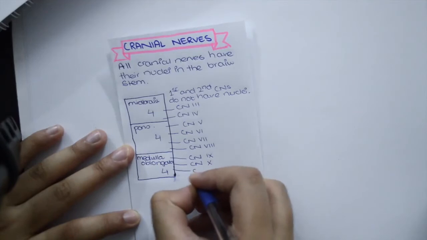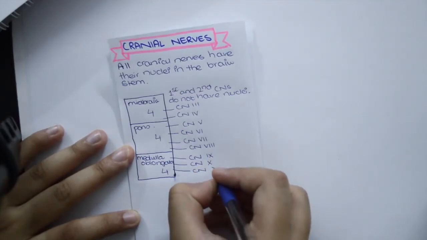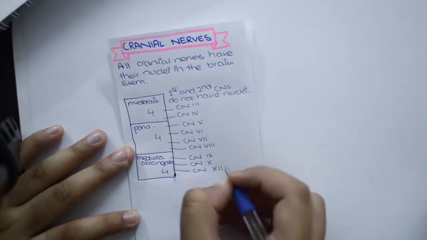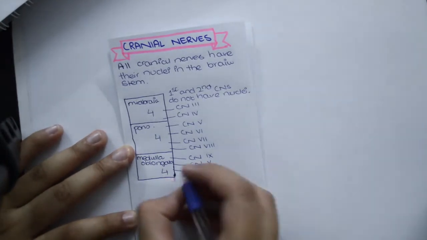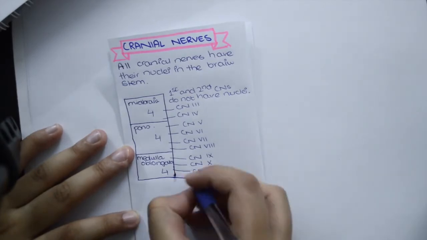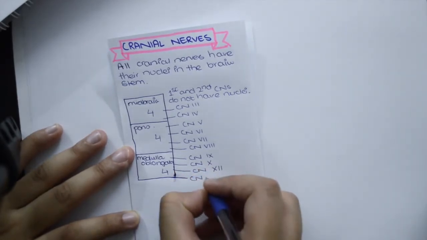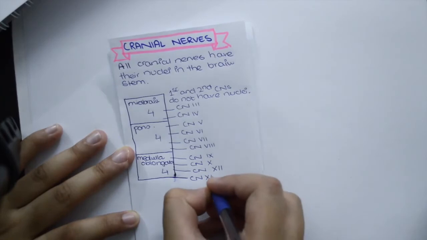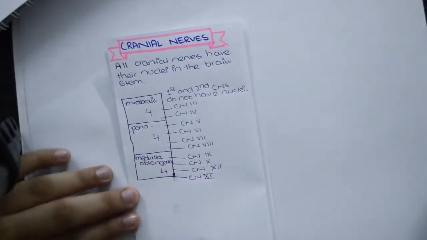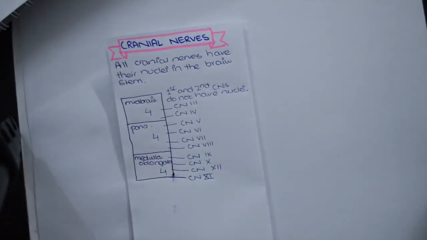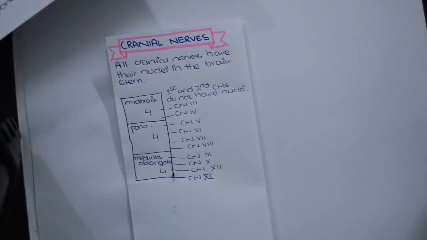But after that, the 12th cranial nerve comes after the 10th cranial nerve, and at the spinomedullary junction comes out the cranial nerve 11. Now all these cranial nerves can have any kind of attachment, so we do not need to know which nerve is attached to which aspect of our brainstem.